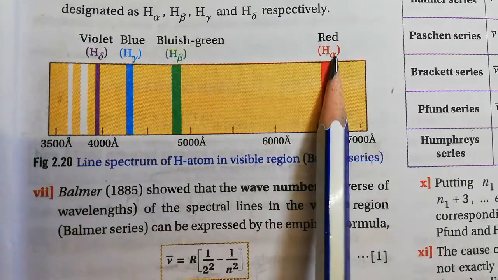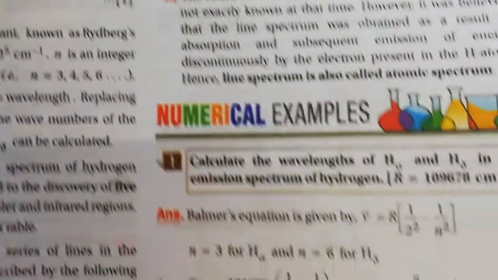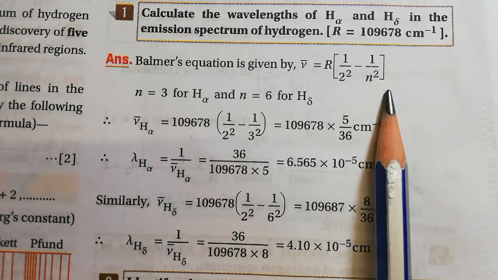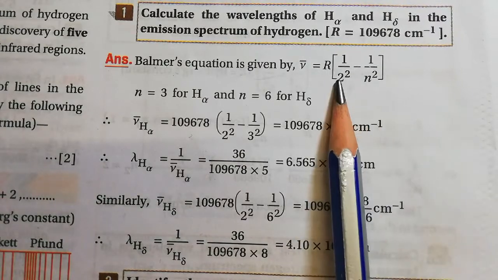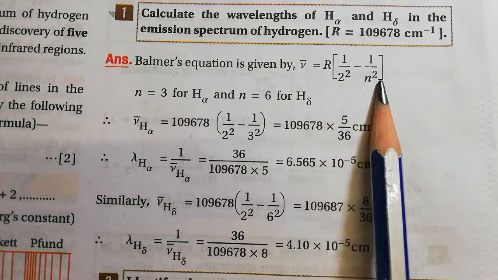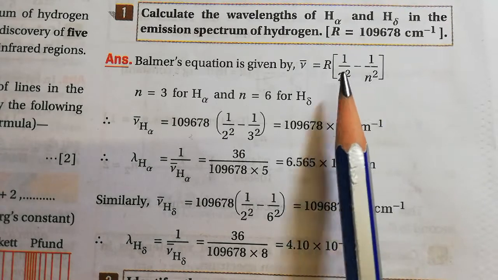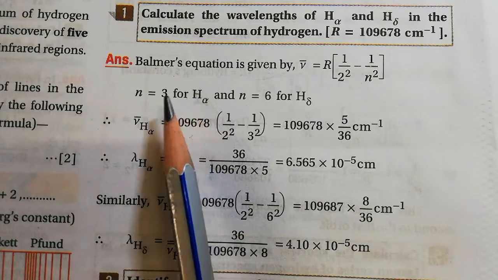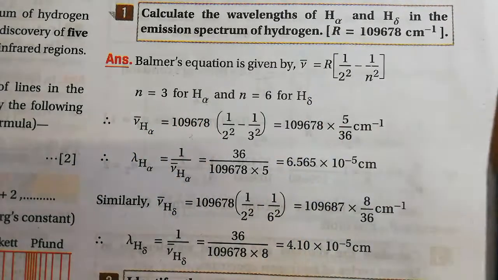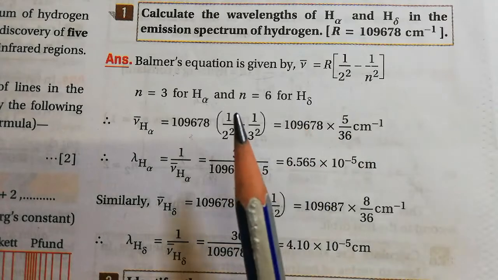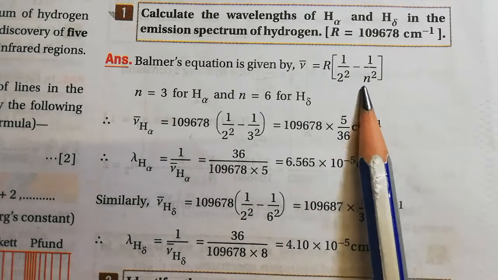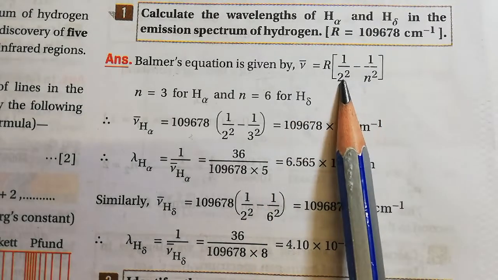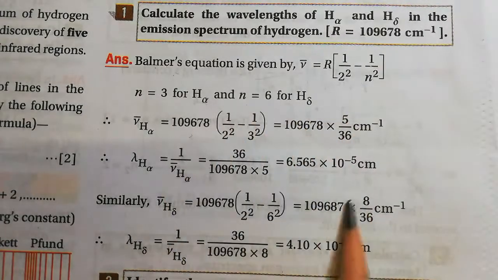These are formed as follows. The Balmer wave equation is this one, where an electron jumps from a higher shell to the second shell. Whenever an electron jumps from the third shell to the second shell, we get H alpha. Got it? Whenever an electron jumps from the fourth to the second, it is H beta, then fifth to second is H gamma, and whenever an electron jumps from the sixth to the second shell, we get H delta. So that is n1 value and n2 value, and that's how they did it.